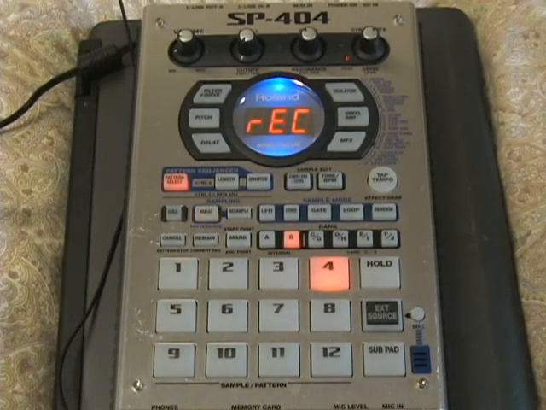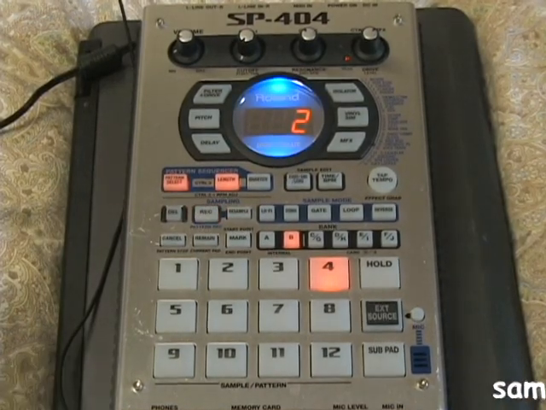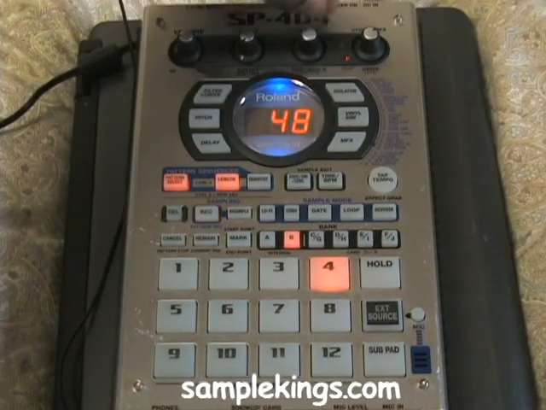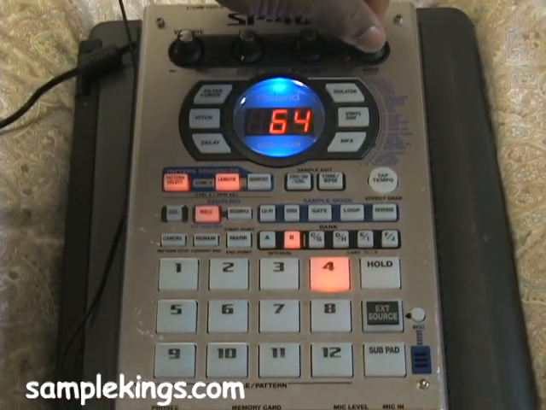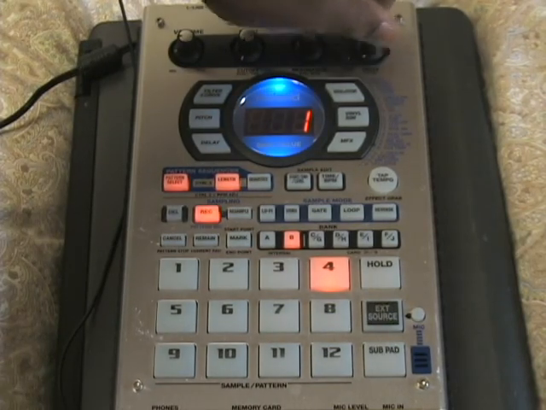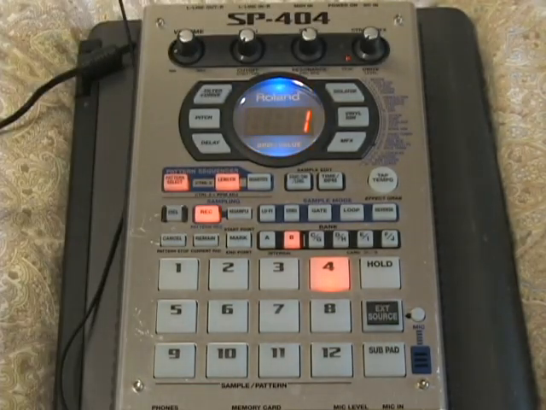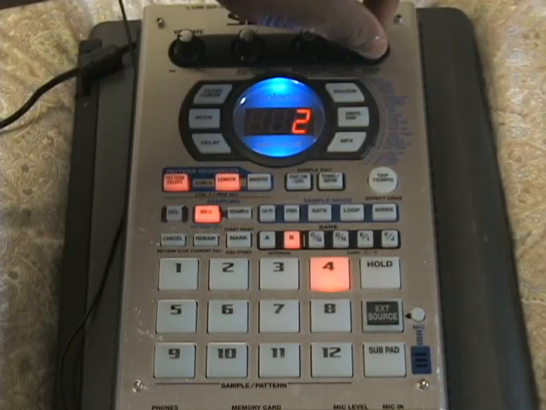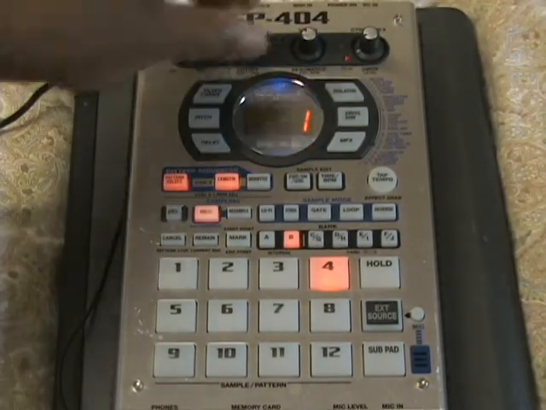Next, I can pick the length of this sequence, this particular pattern. It's going to be 2 bars or 99 bars or 1. 1, 2, 3, 4 is 1. In this case, I'll make it just 2 for the demonstration.